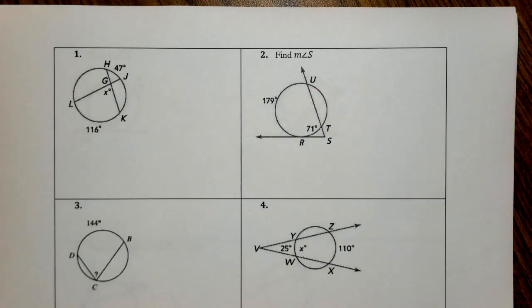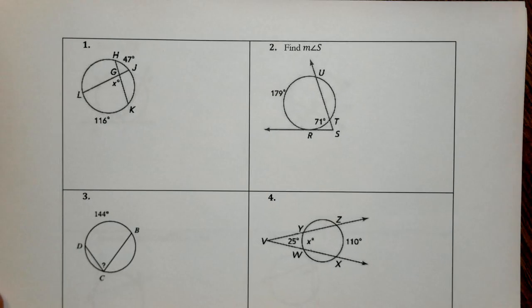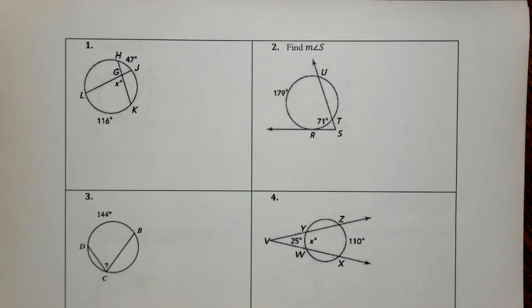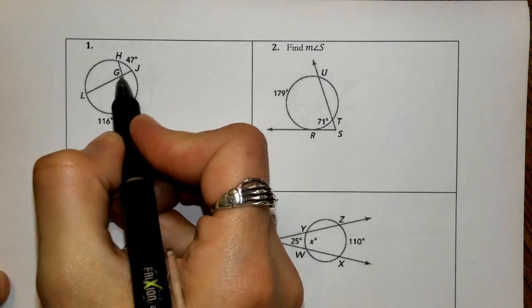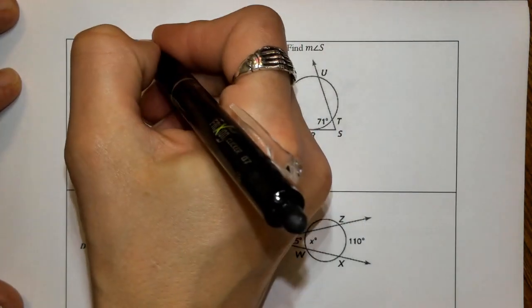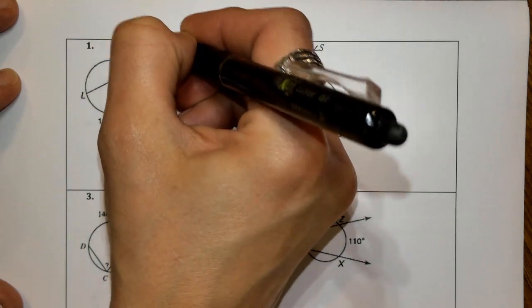So as we go through these problems, the first thing we need to identify is where is the angle? Inside, outside, or on the circle, so that we can then choose which one of these formulas to use. Number one, we're going to notice that this angle is inside.